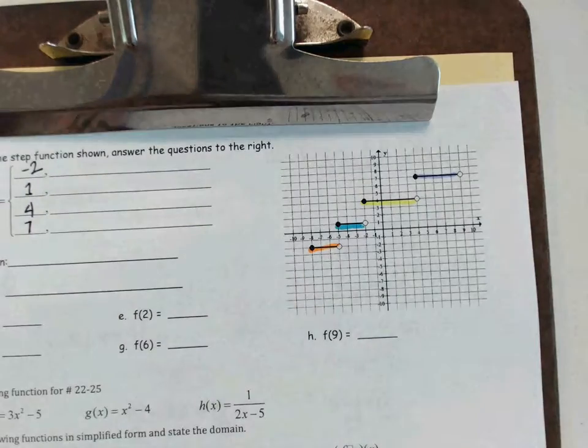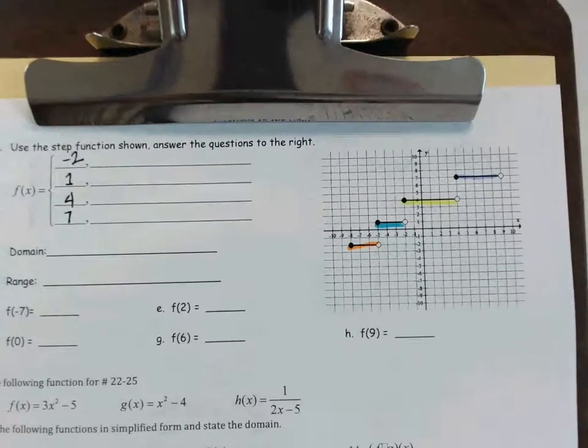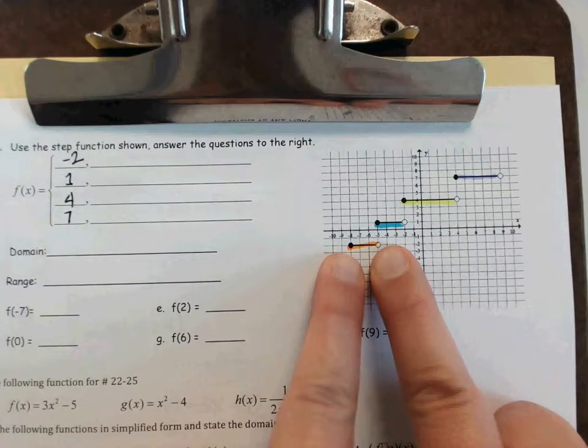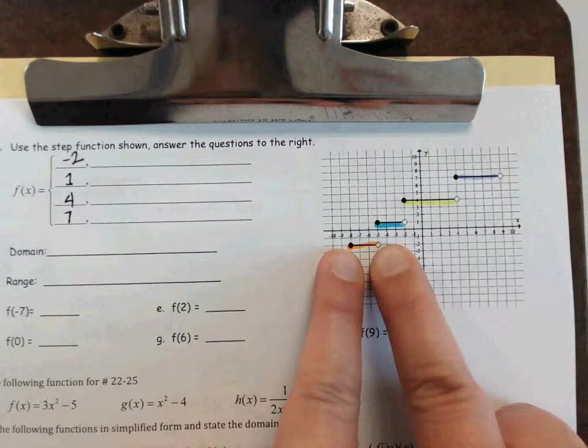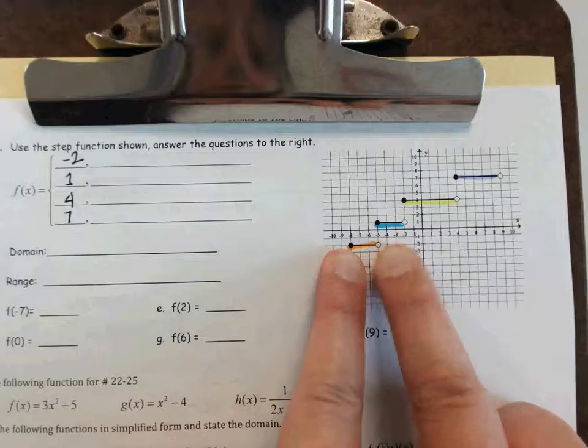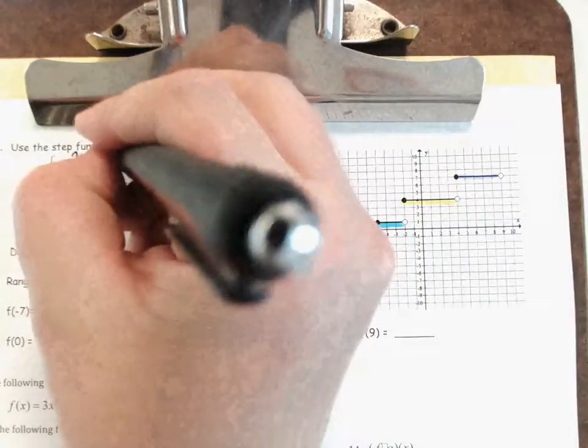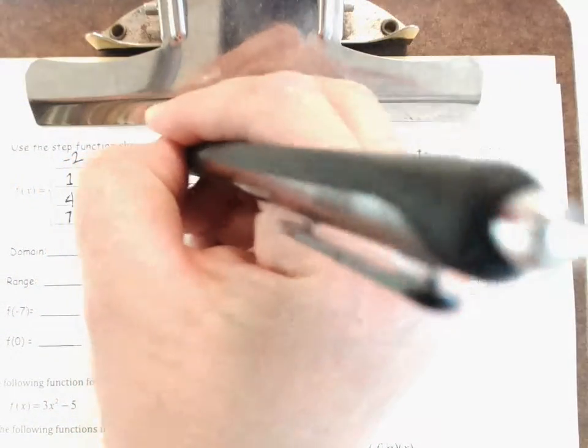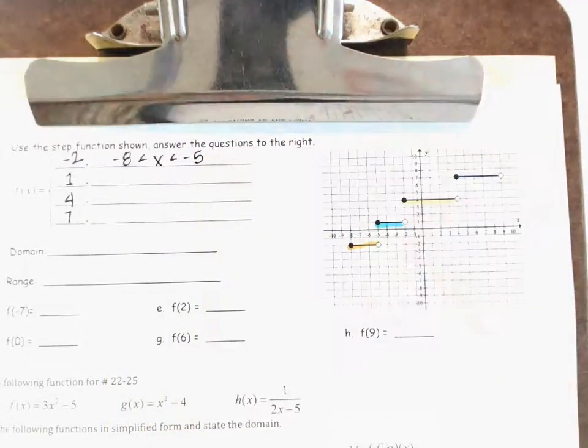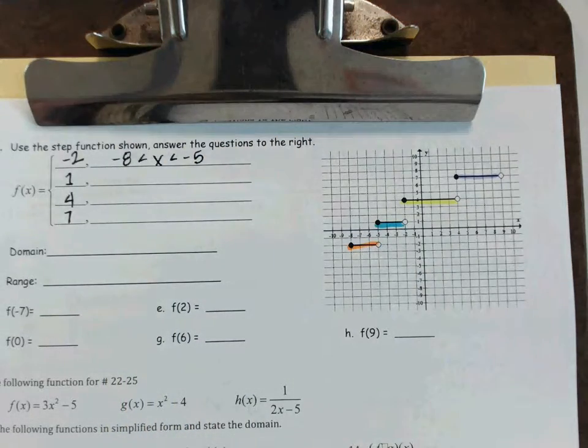Okay, then what goes on the little line? That's the domain of that particular chunk. So if I'm looking at orange, here to here, what are my x's at the beginning and the end of the orange step? -8 to -5. Which one should be closed? -8.